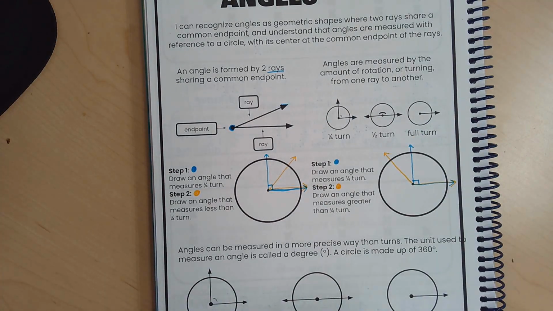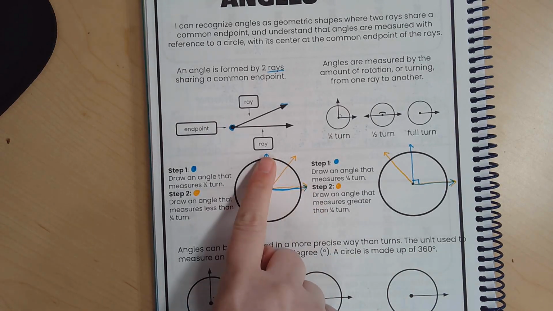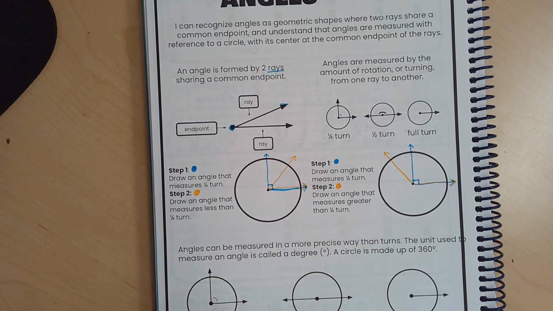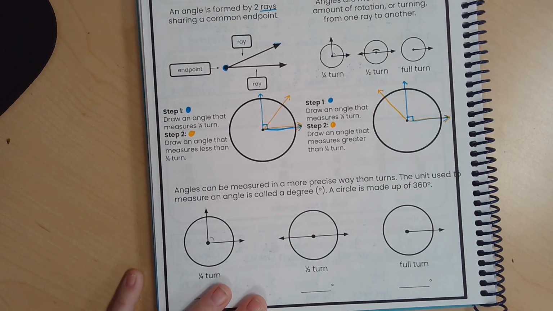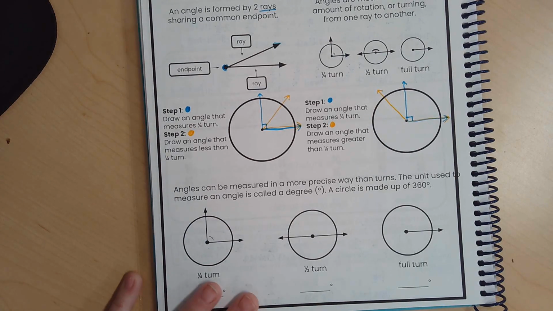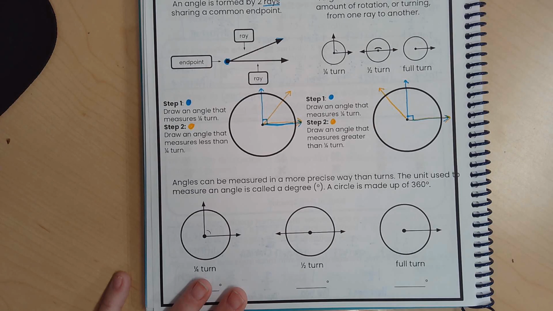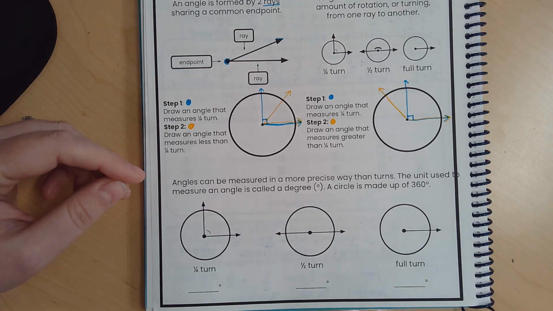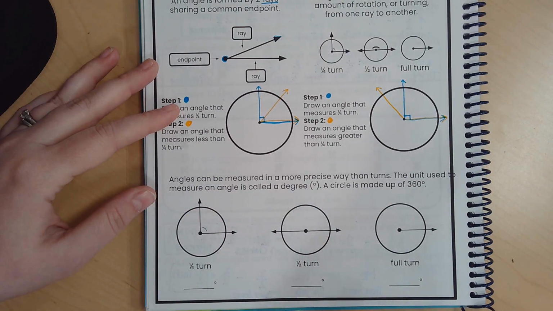Angles can be measured in a more precise way than turns. So remember, this is how much we turned. The unit used to measure an angle is called a degree. A circle has 360 degrees. And some of you that know about things like skateboarding know that if you turn all the way around, that's a 360. You start facing one way, you spin all the way around, and you're facing the same way. So a circle is made up of 360, okay?